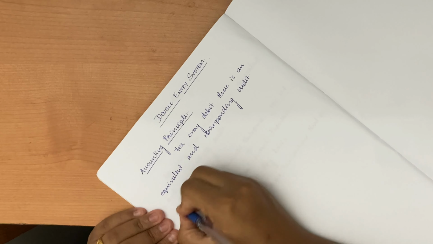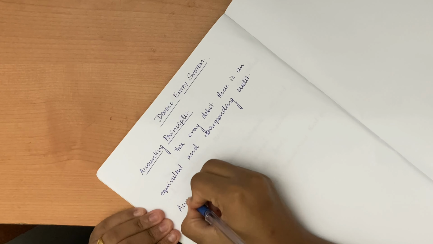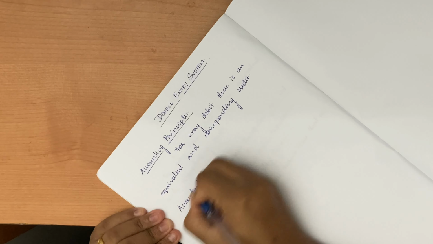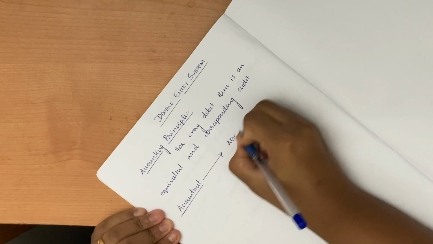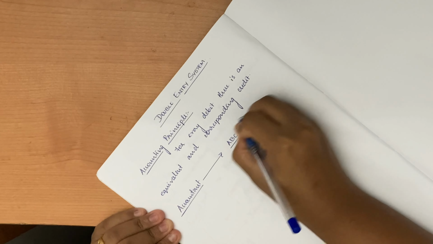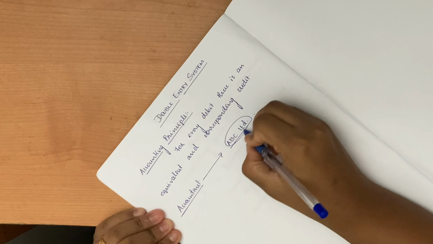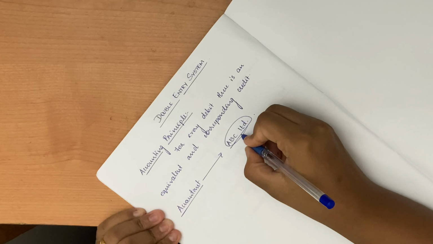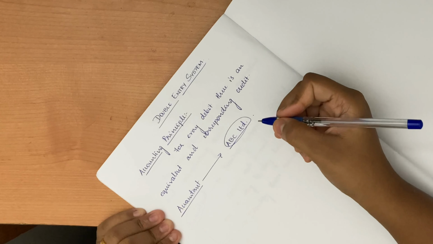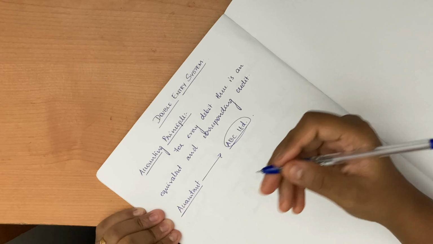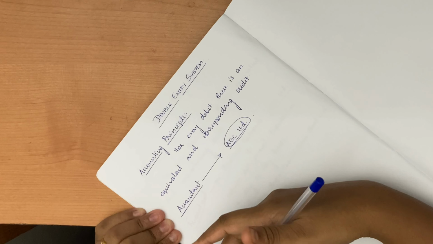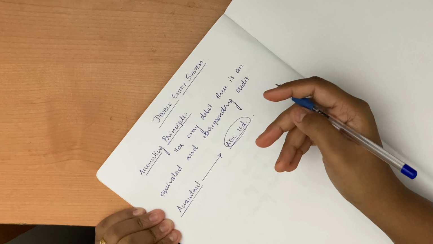Now imagine yourselves to be an accountant of this company, ABC Limited. This business enterprise carries on multiple transactions on a day-to-day basis. Certain transactions may be financial in nature and some may be non-financial in nature.